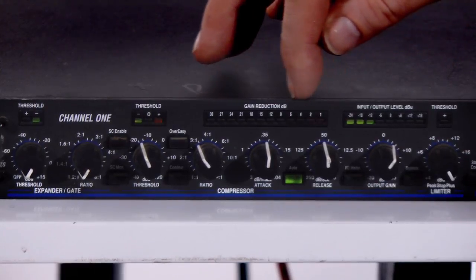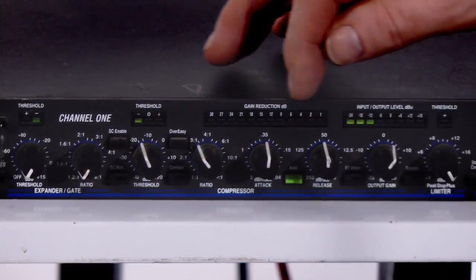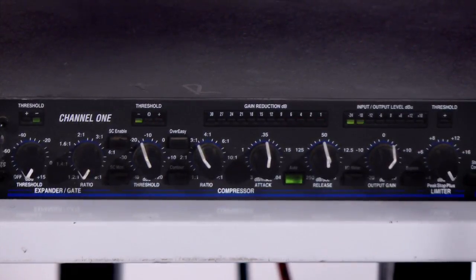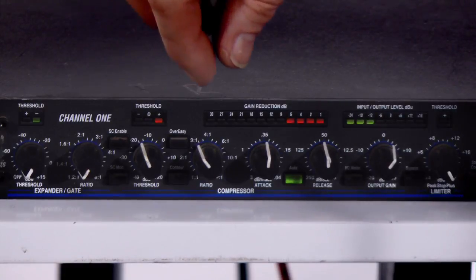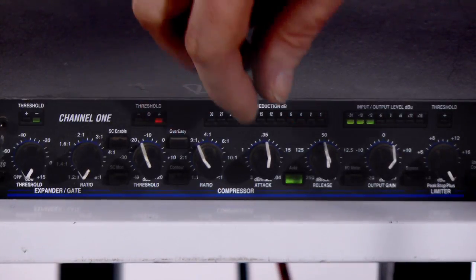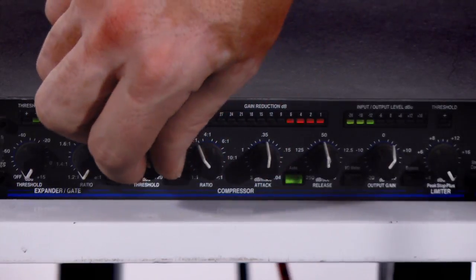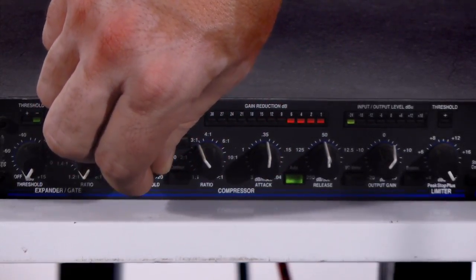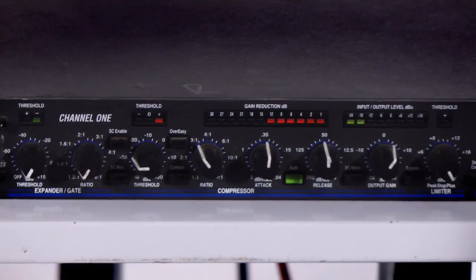The objective for compression is to make sure that during program, we're running somewhere between 6 and a maximum of 9 dB of gain reduction. If we run too much gain reduction, let me demonstrate. This is the situation where we have the threshold set way too low, so we hit the ratio very easily. This will squash the life out of the signal.